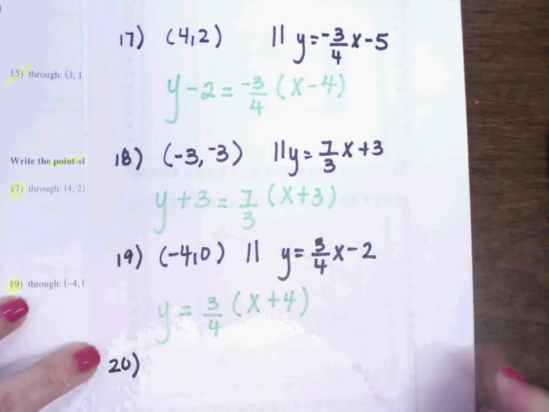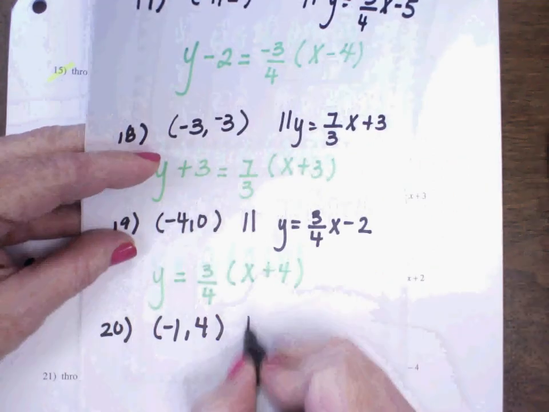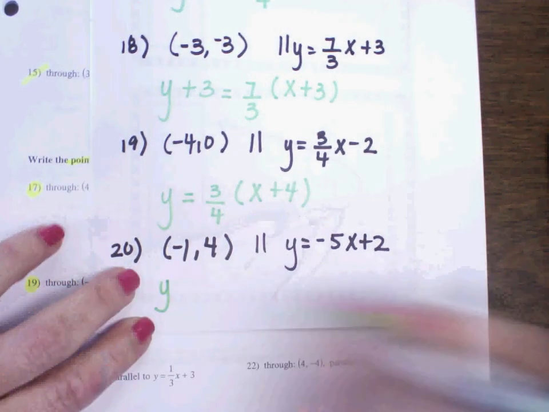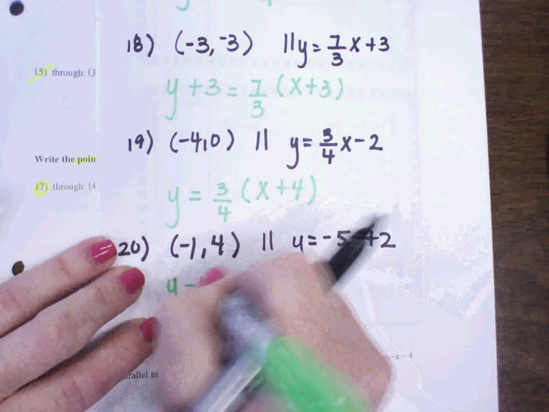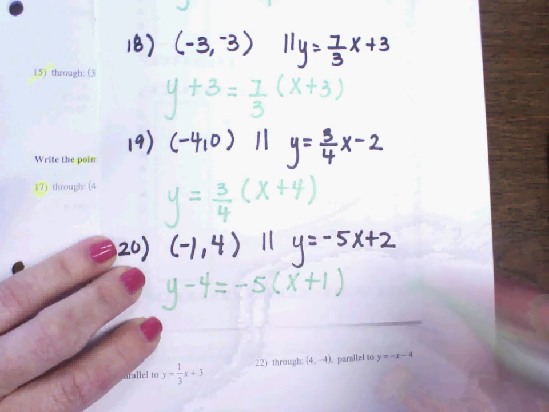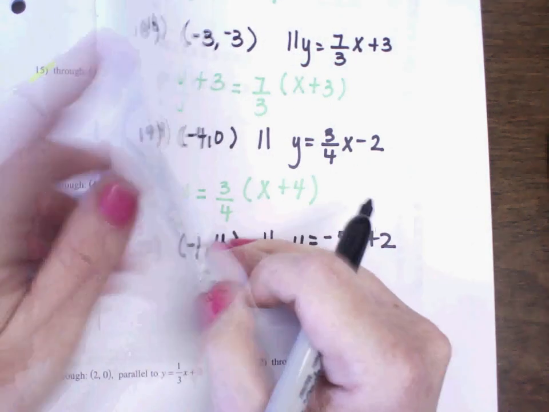Very good. And the last one, 20. The last one, 20. It needs to go through the point negative 1 and 4, and it's parallel to y equals negative 5x plus 2. So talk to me. Y minus 4 equals negative 5 x plus 1. Very good. Good job. Are we good? All right. Let's go to the next page.